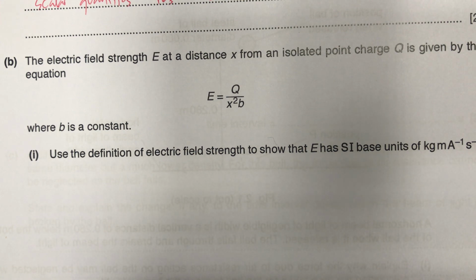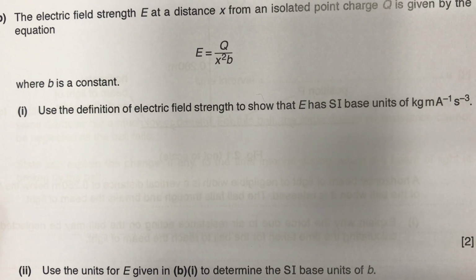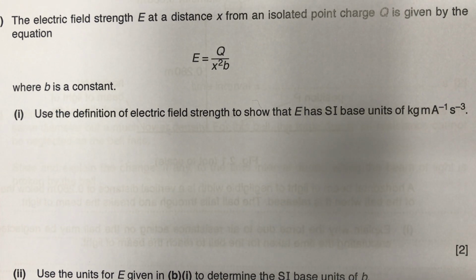Question I: use the definition of electric field strength to show that E has SI base units of kilogram meter ampere minus 1 second minus 3. Okay, we try to solve this question.